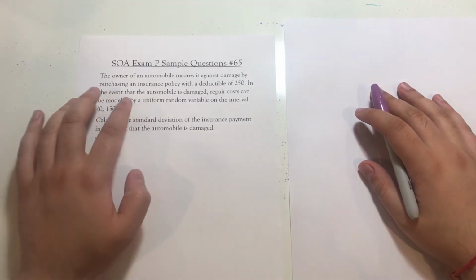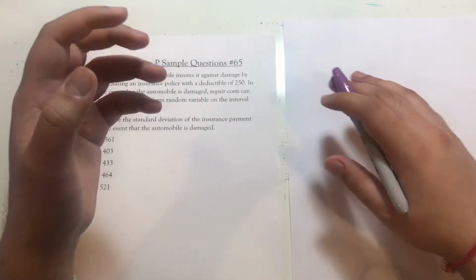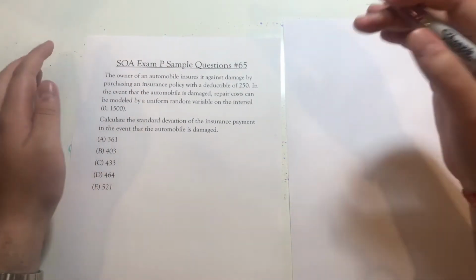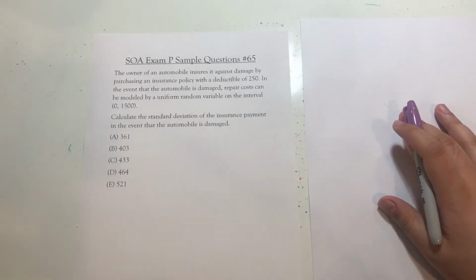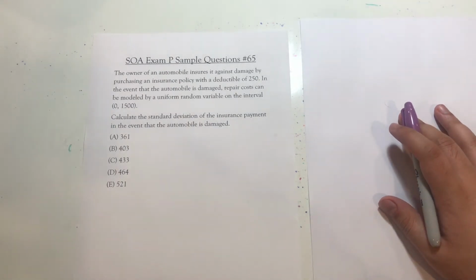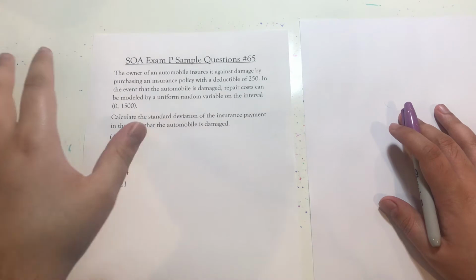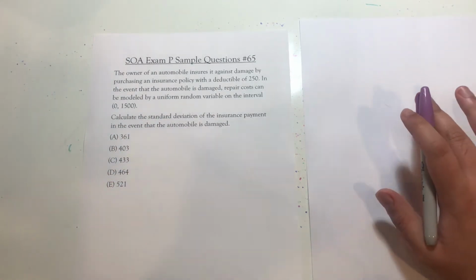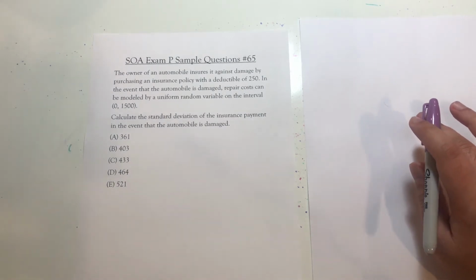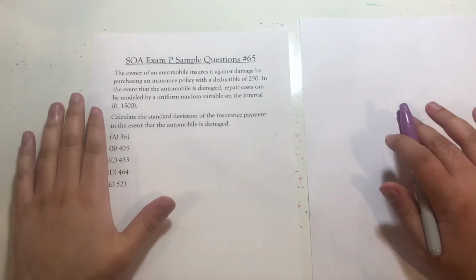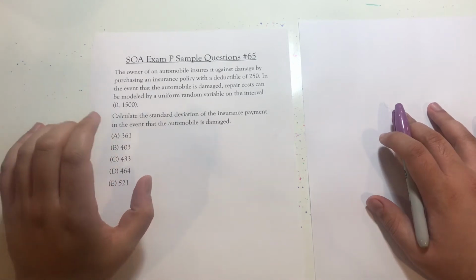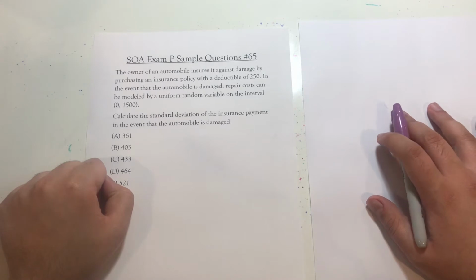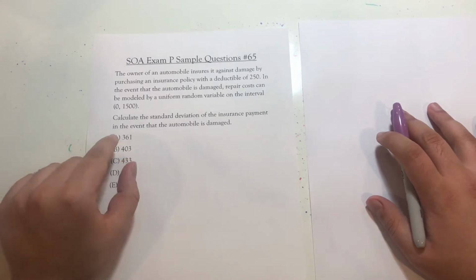Alright, so in this video, we're going to go through sample question 65 from the Society of Actuaries Exam P list of sample questions. The question reads, the owner of an automobile insures it against damage by purchasing an insurance policy with a deductible of $250. In the event that the automobile is damaged, repair costs can be modeled by a uniform random variable on the interval 0 to 1500. We need to calculate the standard deviation of the insurance payment in the event that the automobile is damaged.